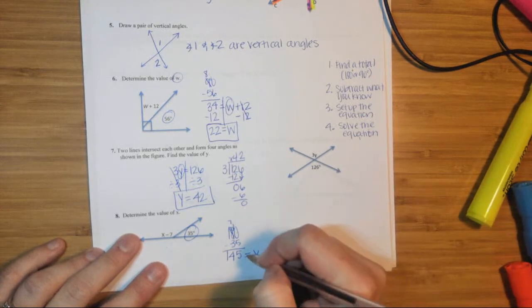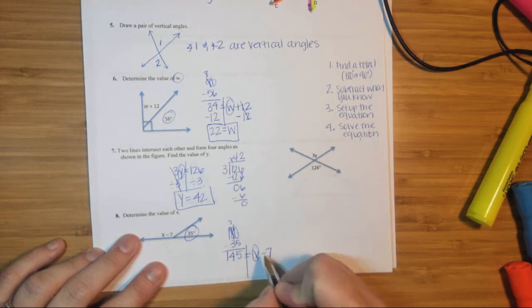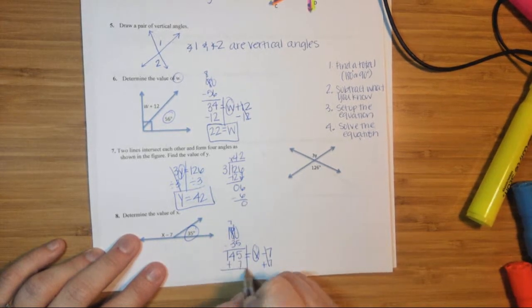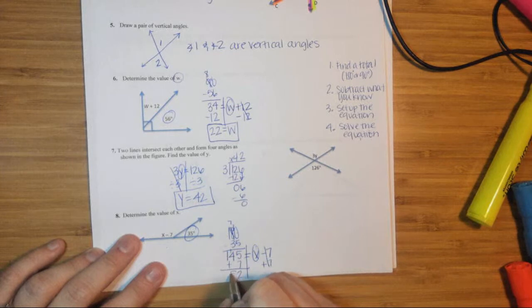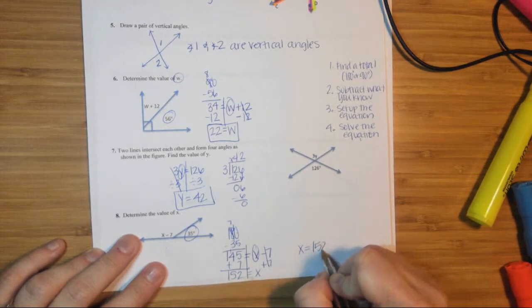Step 4 is solve. So I'm going to cut it in half, circle my variable. In order to isolate this, I need to make minus 7 go away. So the opposite of subtraction is addition. I'm going to add 7 to both sides. You get 152. So x is 152.